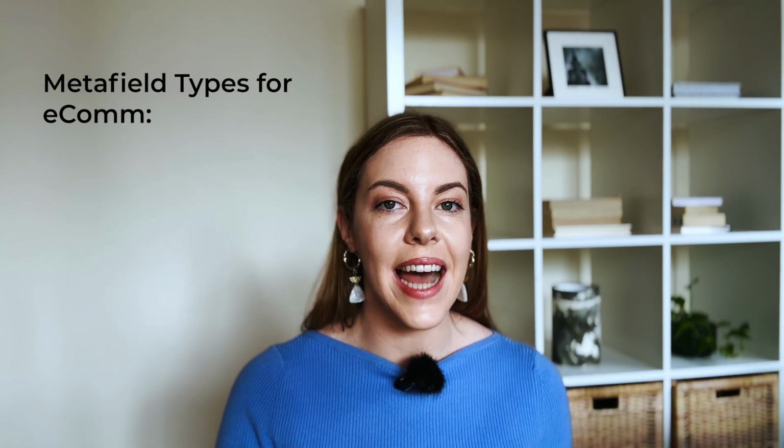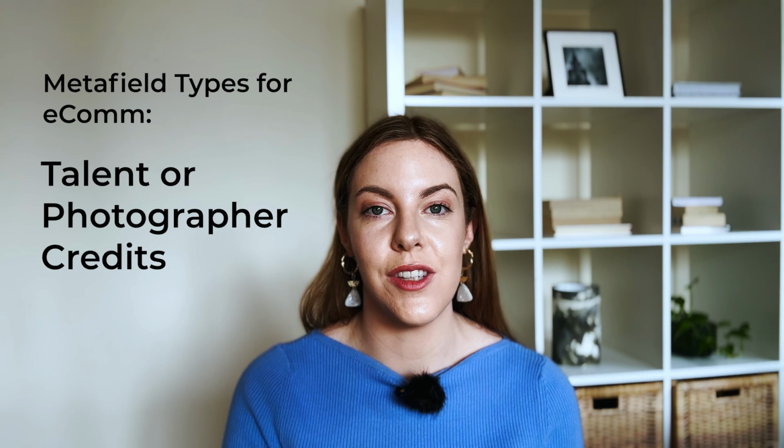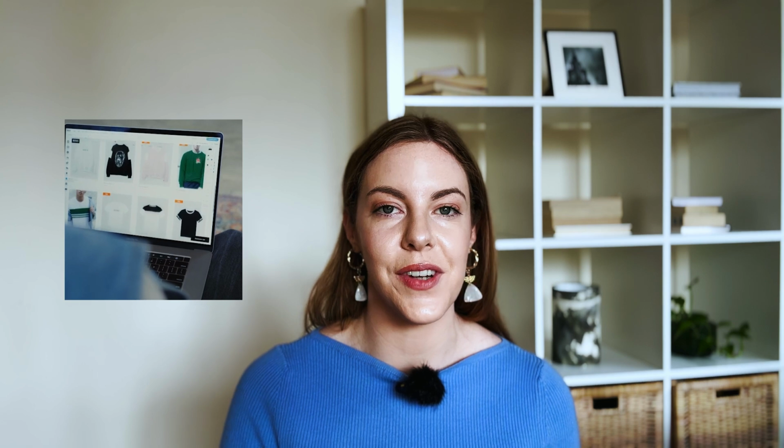Number six is talent or photographer credits. Maybe specific talent has been brought in to promote a specific clothing line, and credit is something that you want to include. If you want to give credit to someone who has taken a photo for you, mostly for free images, then you'll want to include the photographer's details as a Metafield source. There are many reasons why companies would want to include a photographer as a source in their photos. We see this a lot with e-commerce products or sports equipment products. Oftentimes, companies will want to give credit for recognition or maybe even for payments.